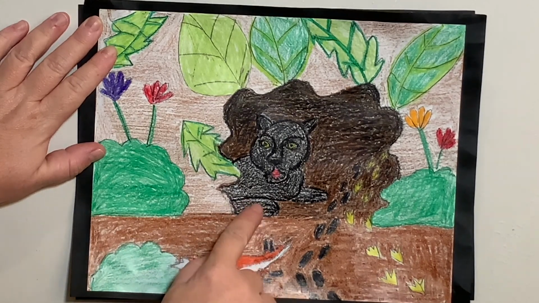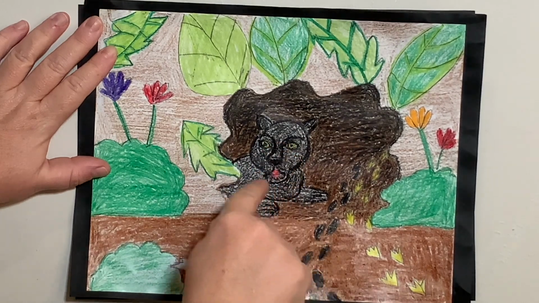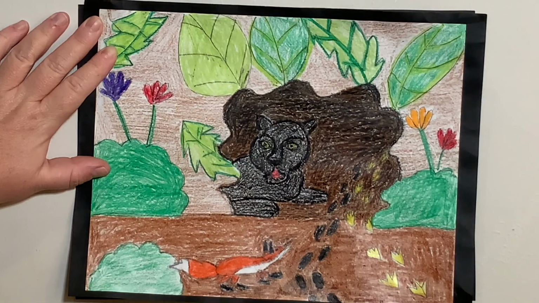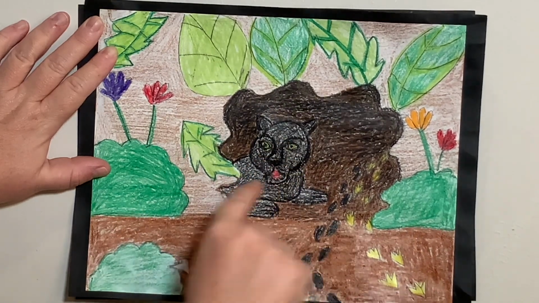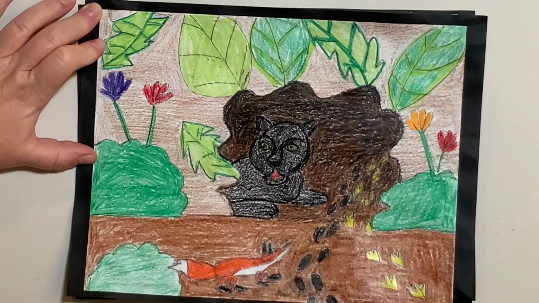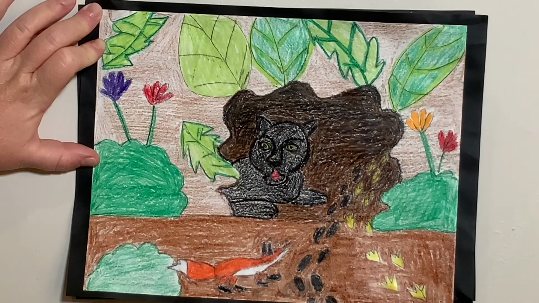I didn't color my panther too dark because I wanted to see all the facial features that he was making. I wanted to see the nose and the mouth. So I didn't color him too dark. I traced him. And then the outside of the cave, I just did really light with a light brown.